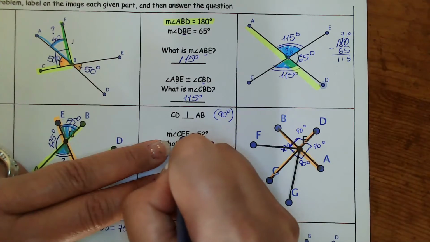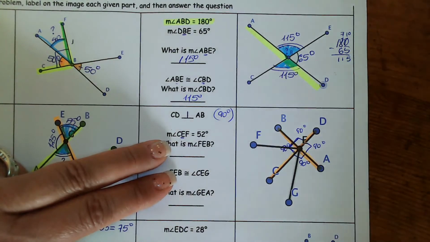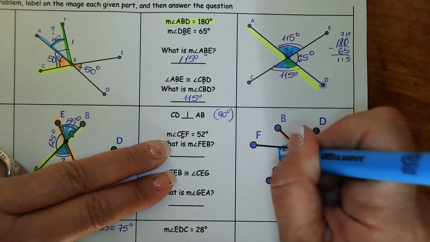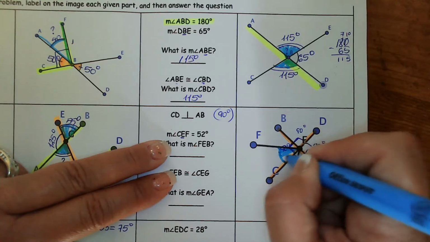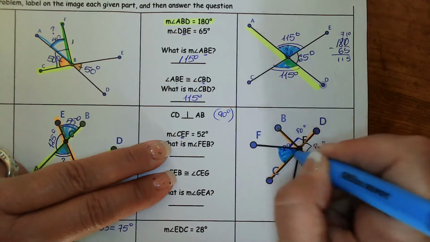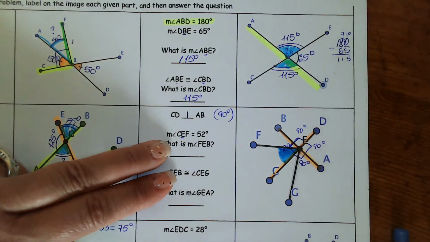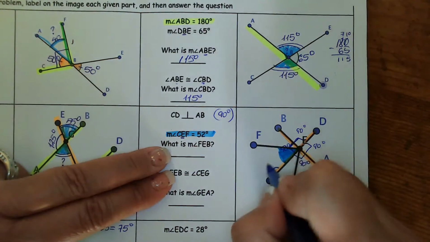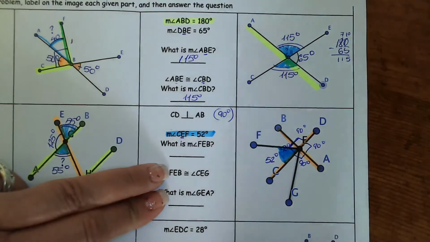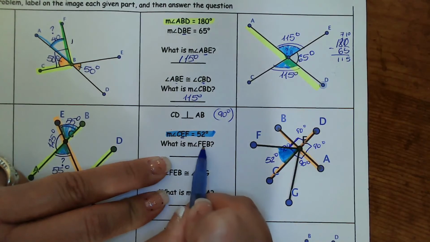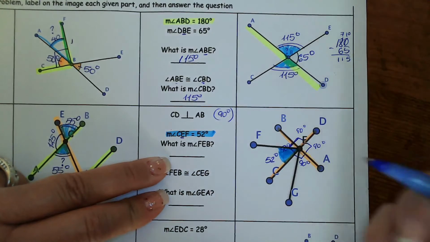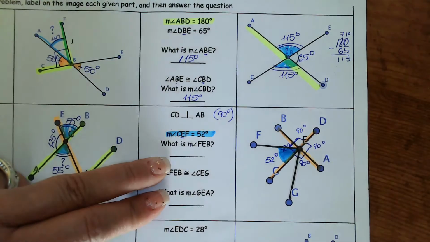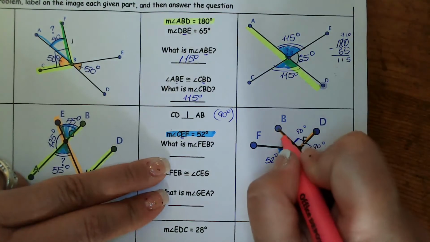Let's find that one. So CEF. That's the angle right here, from C to E to F. That's the opening right here, is 52 degrees. Let's color code it. 52. What is the measure of angle FEB? Let's see. FEB. That's the angle right here.